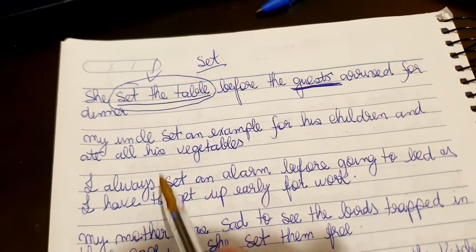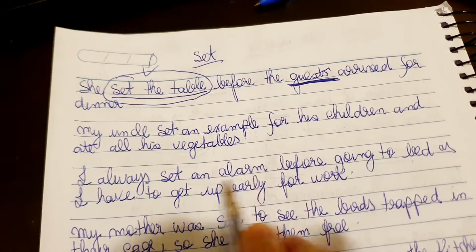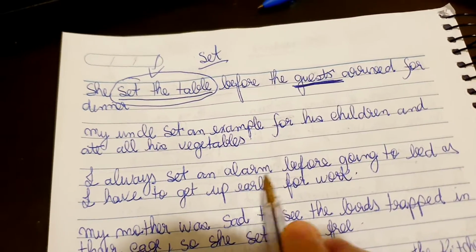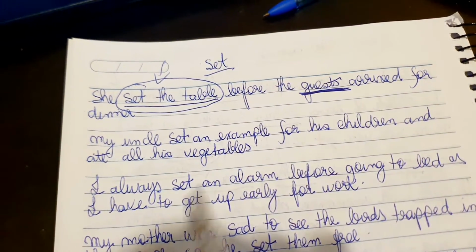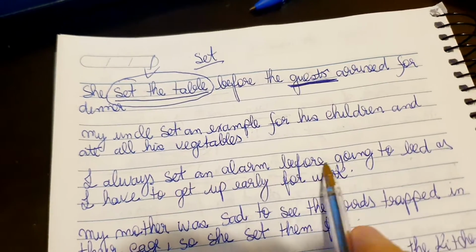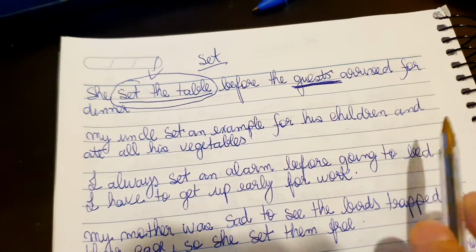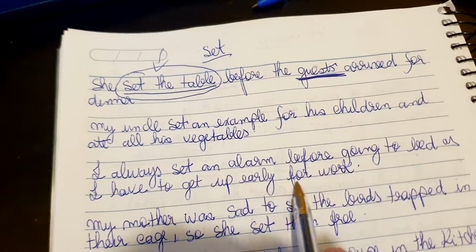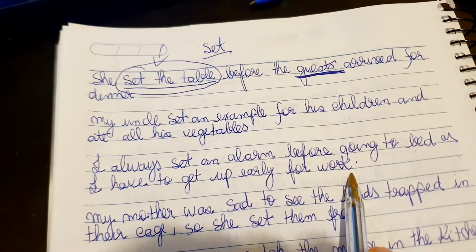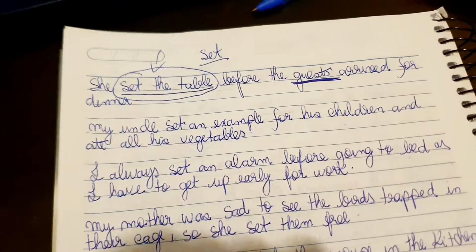Do you like to get up early? Do you set an alarm before going to bed? Why do I always set an alarm before going to bed? Because I have to get up early for work. Okay, so that's the explanation.